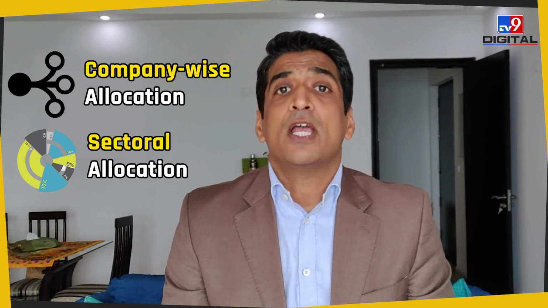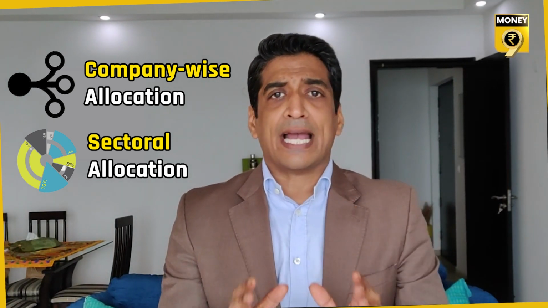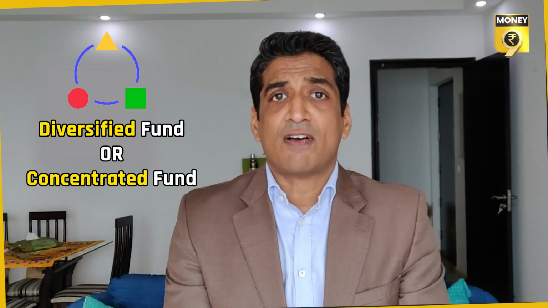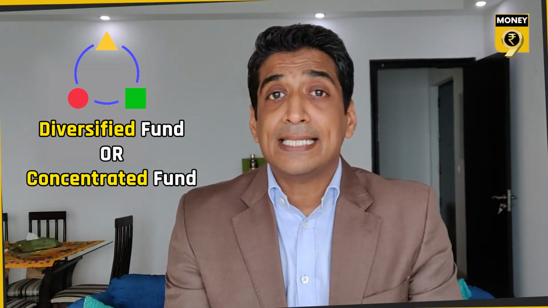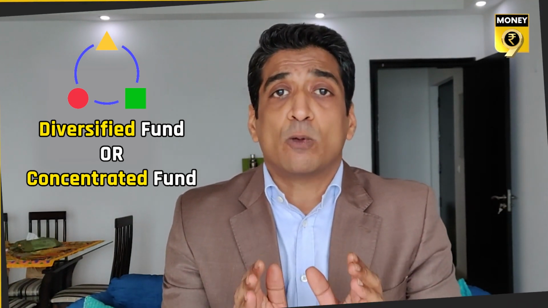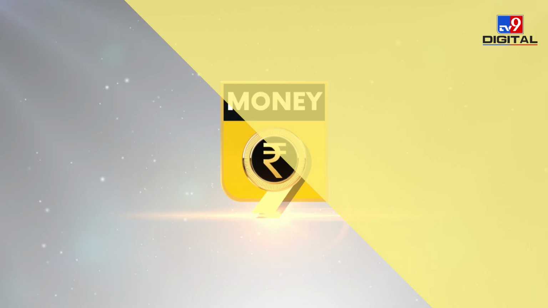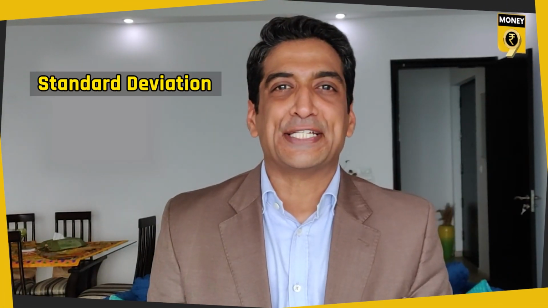Number 4, the company-wise and sectoral allocation of the fund's investment is also given in the mutual fund fact sheet. This gives you an idea of whether a fund or scheme is diversified or concentrated. And more importantly, it also tells you whether a mutual fund scheme is sticking to its stated investment objectives or not.